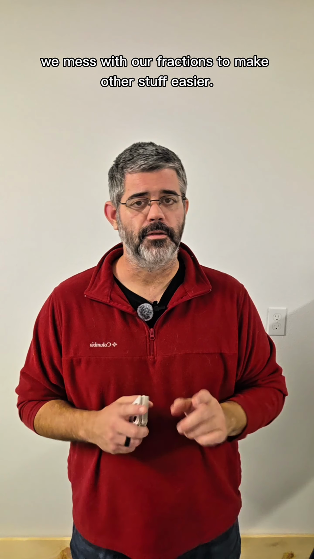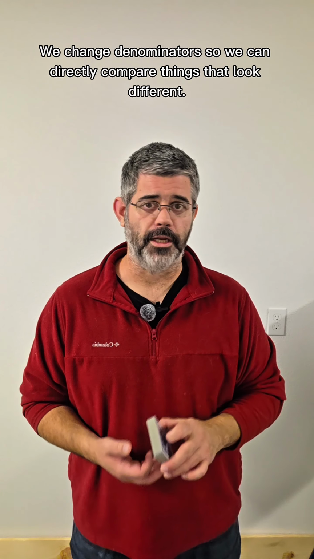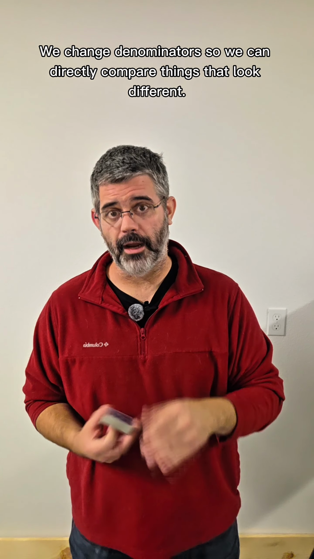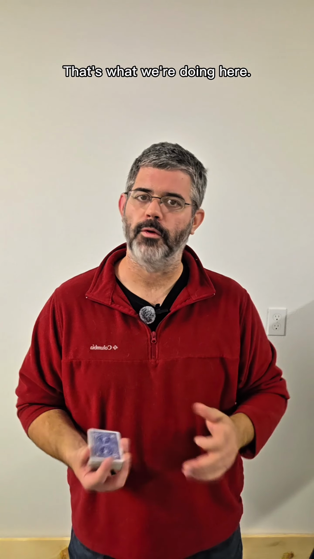We mess with our fractions to make other stuff easier. We change denominators so we can directly compare things that look different. That's what we're doing here.